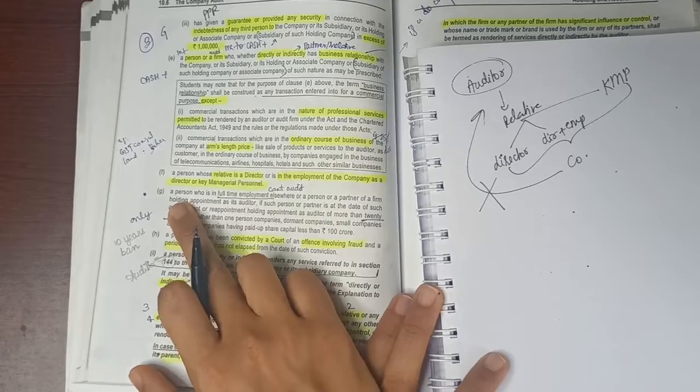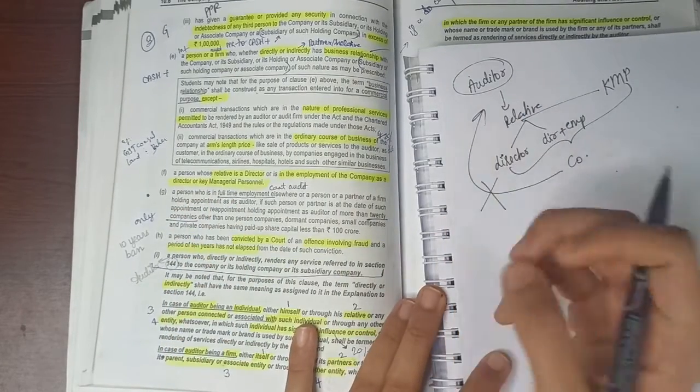The next point is G. This G point I will explain to you later, later in the chapter.